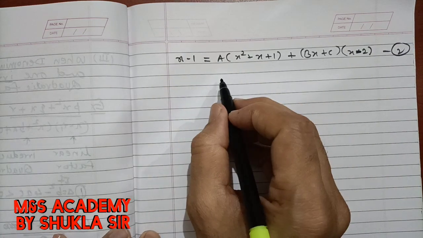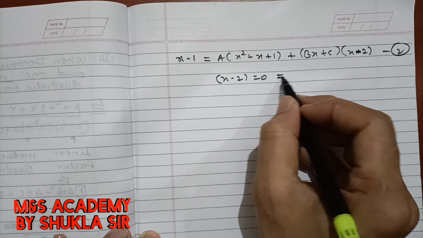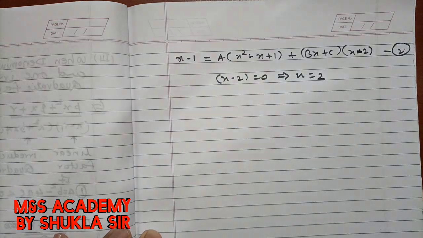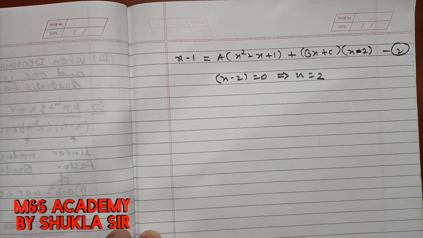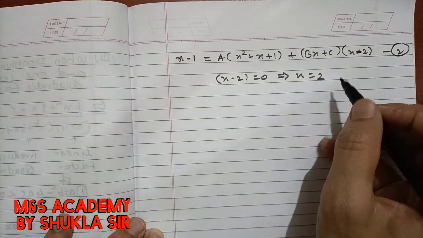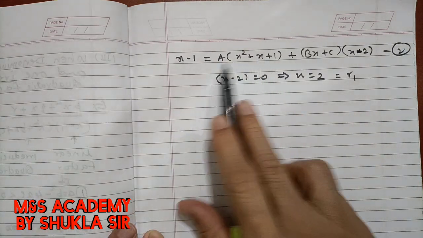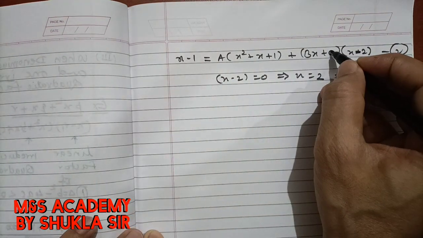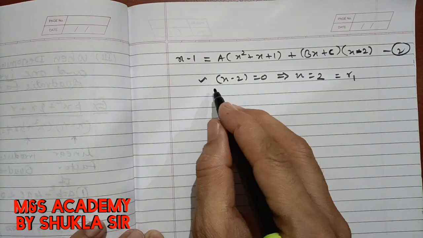Now we need to find the constants. So x minus 2 is equal to 0, this implies x is equal to 2. This is one factor, and since the quadratic is not factorizable, we can't find the other two roots. So this is our root 1. There are three constants A, B, C, so we need to find three roots. One is done by the root.